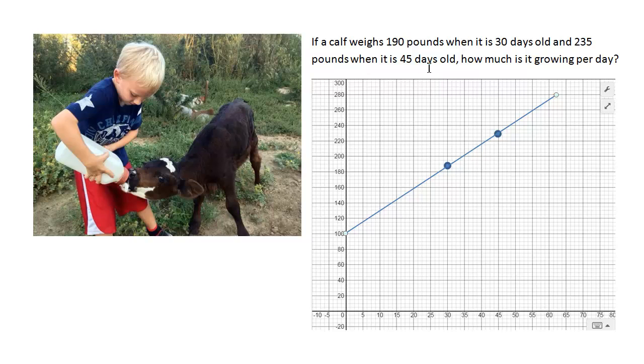And the x values are changing between 45 days and 30 days. So if I take the rise, 235 minus the 190, I find that it has grown a total of 45 pounds.